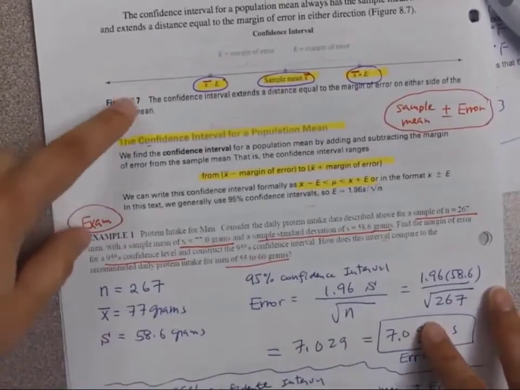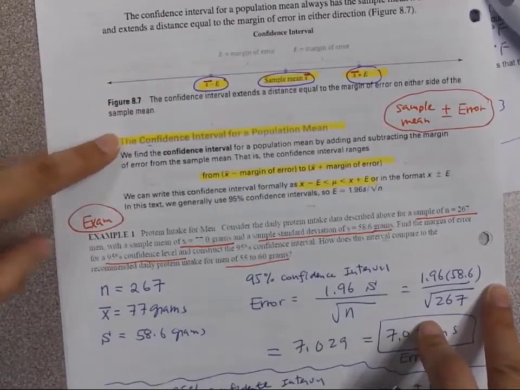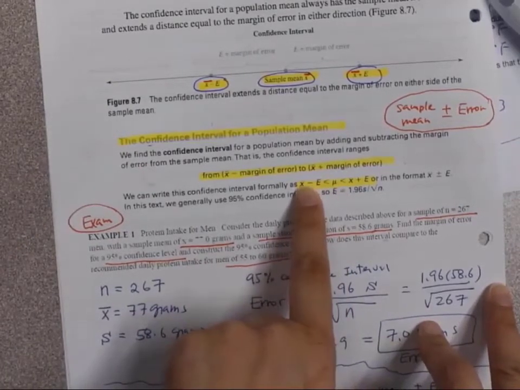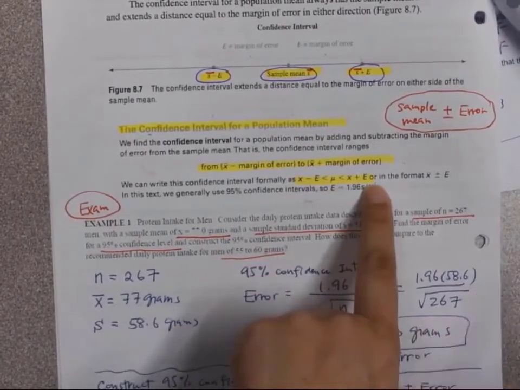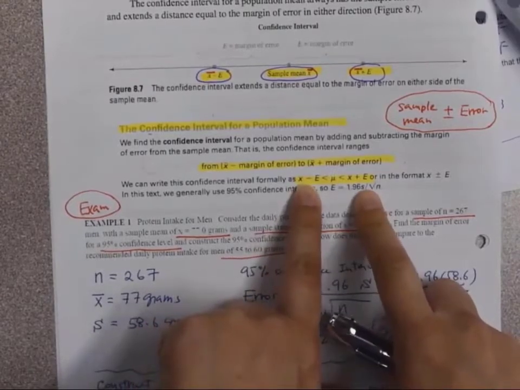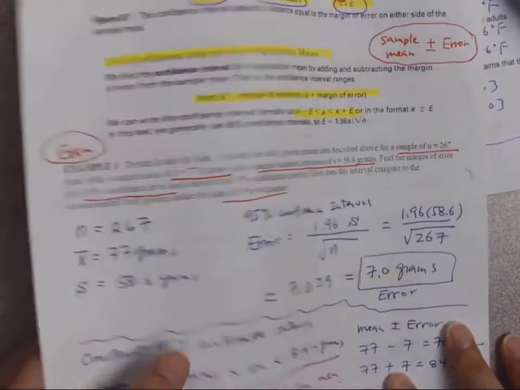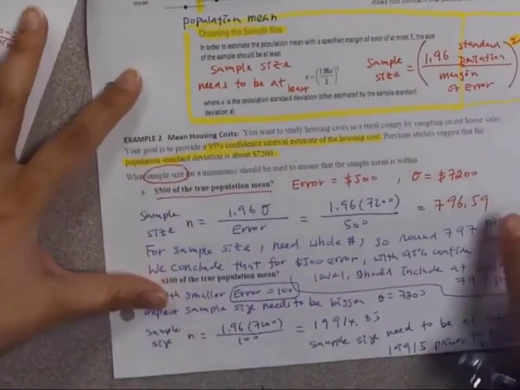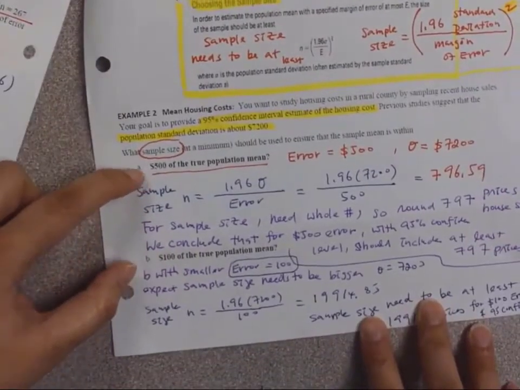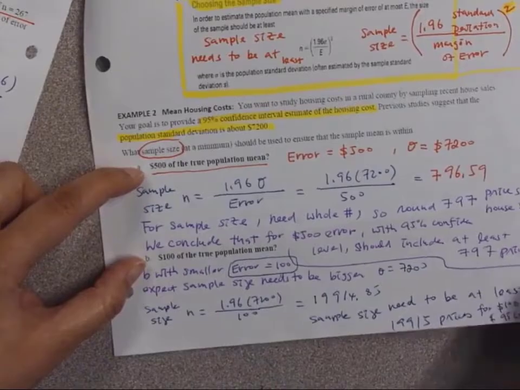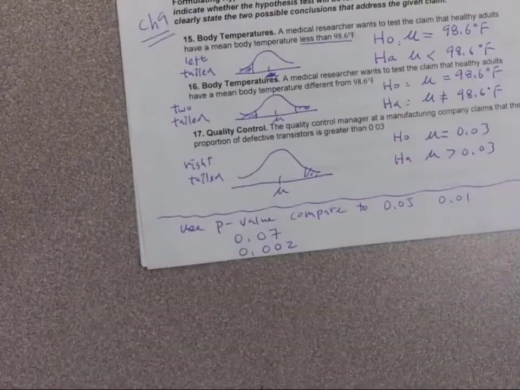So we figure out how to calculate the margin of error, and using that number, we also form this, right? What is this? The confidence interval for the population mean, using the mean, subtracting the error, and adding the error, right? We kind of did something like this in chapter 1, but this time we also calculate the error. In chapter 1, they just give you the error. Besides that, depending on how big the error is, you need to figure out at least how big your sample size needs to be. So there's some calculation in chapter 8, right? Let's do some examples together.